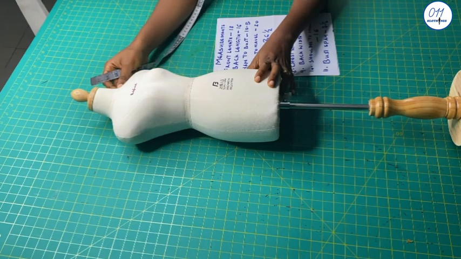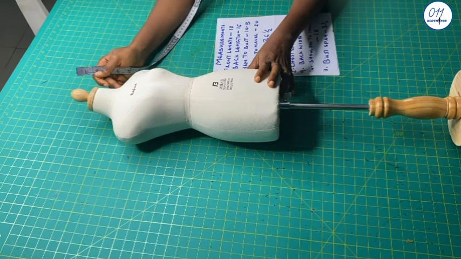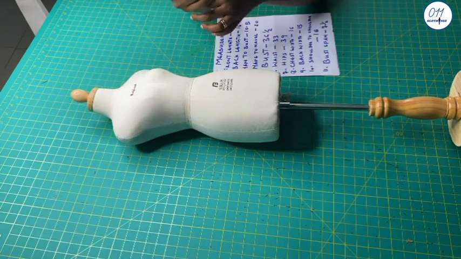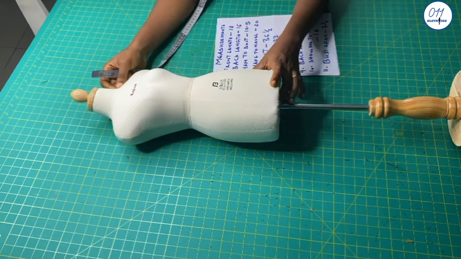So what we need to do is ask the client, or the woman we intend to make the dress for, to tilt towards the side. And that part that goes inwards is the true waistline of that woman. So we should tie a rope or an extra tape rule around that tiniest part of their waist.